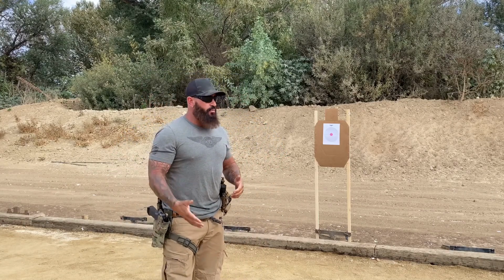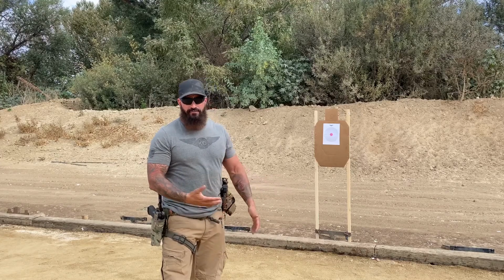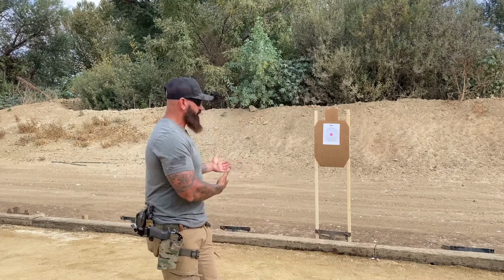Additionally, a lot of what we see is at close proximity: 3 yards, 5 yards, 7 yards. Proximity diminishes the need for skill. Proximity also will mask deficiency. So you might be able to do it here at 5 yards, but you reach out to 25 and you can't even find the round on the paper. And I know a lot of you have that challenge.